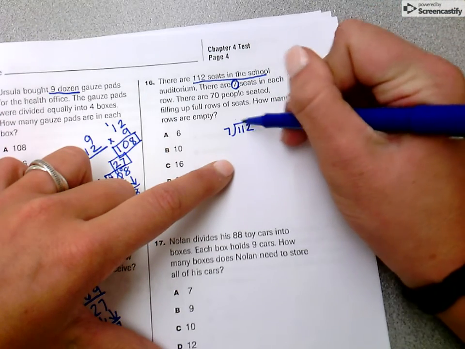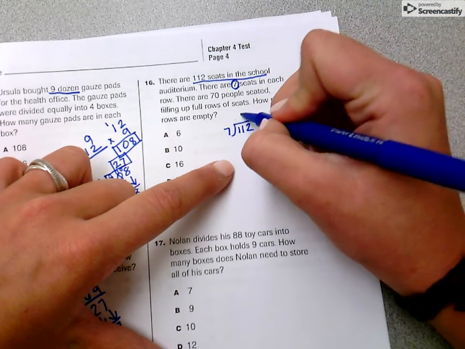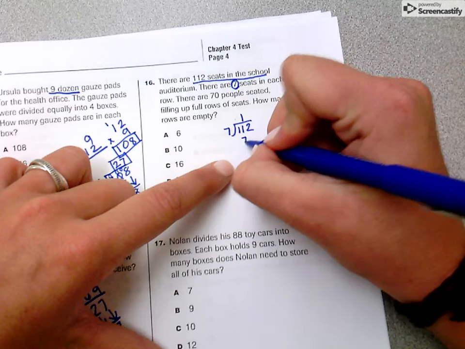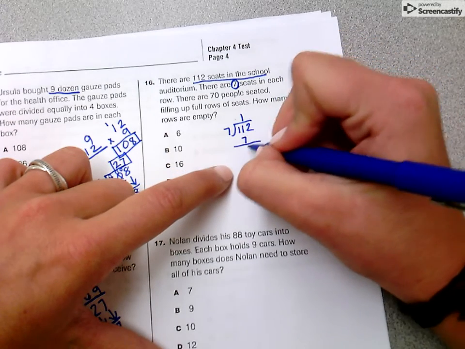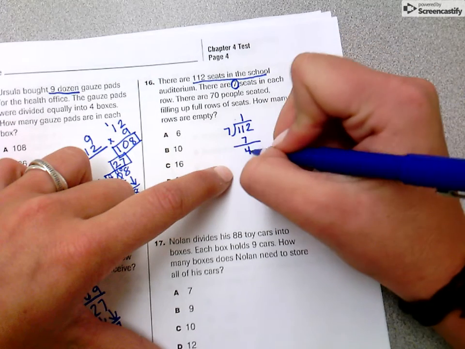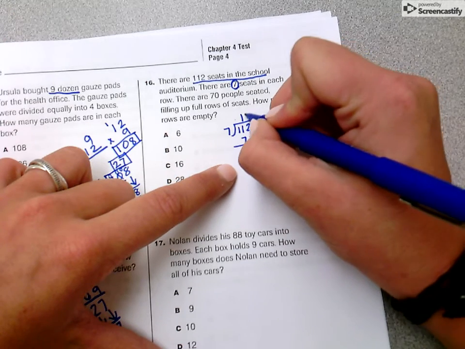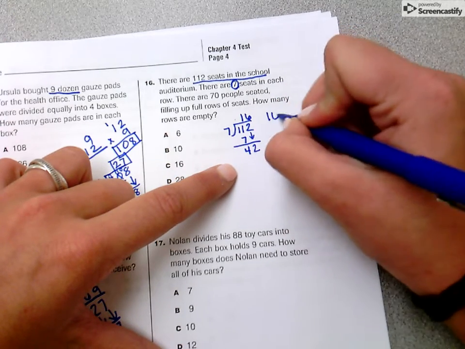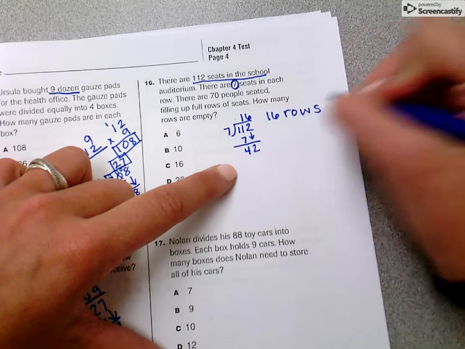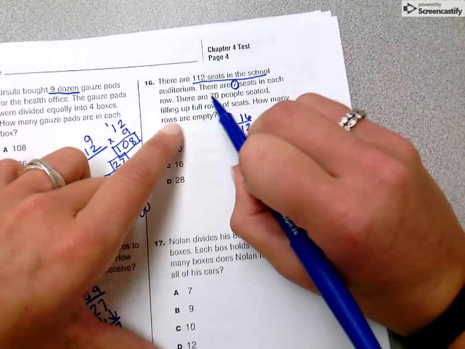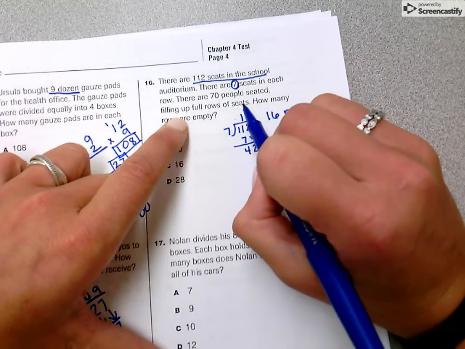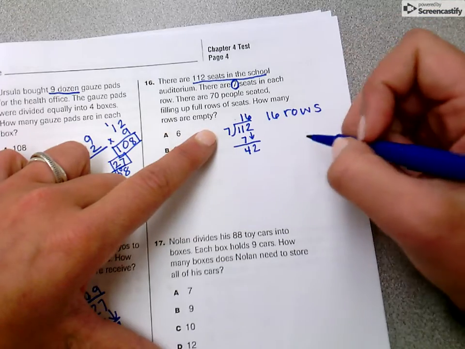7 can't go into 1, but it could go into 11 once. 1 times 7 is 7. 11 minus 7 is 4. 7 can't go into 4, so bring down your 2. 7 can go into 42 6 times. So there's a total of 16 rows. I'm going to write this out for you. But there are 70 people seated, filling up full rows of seats. So let's figure out how many rows they took up.